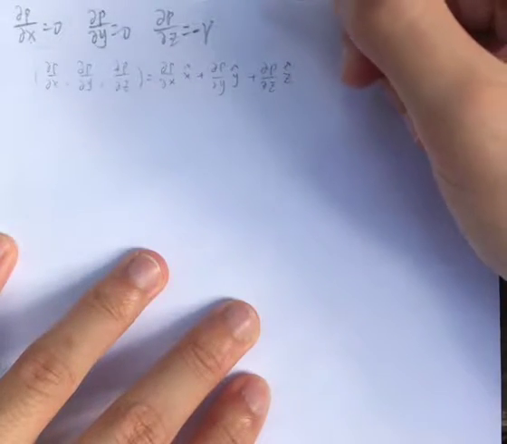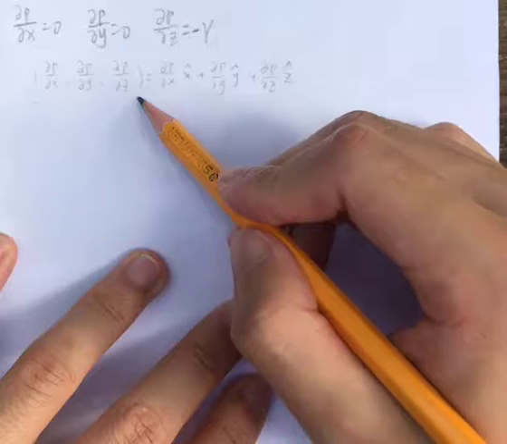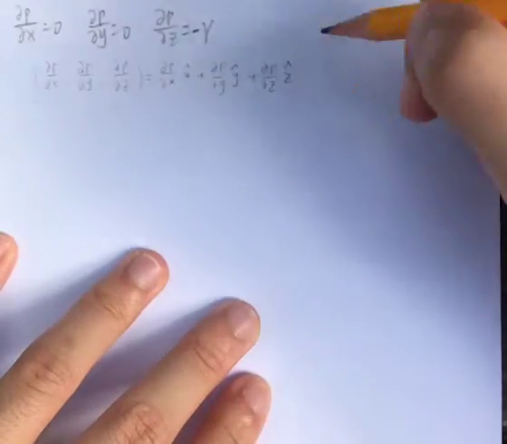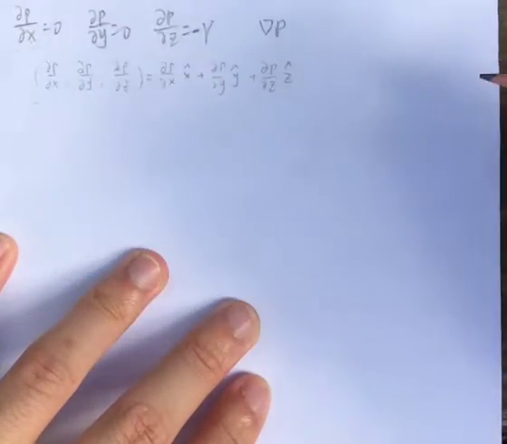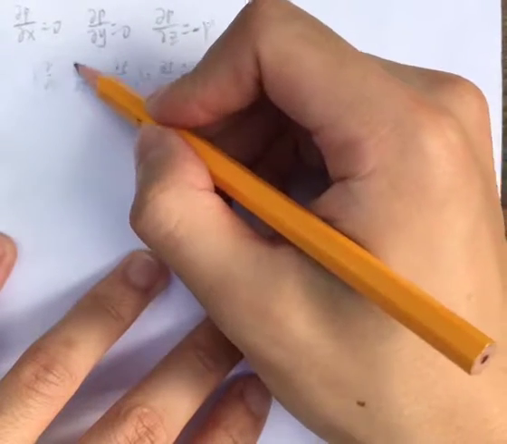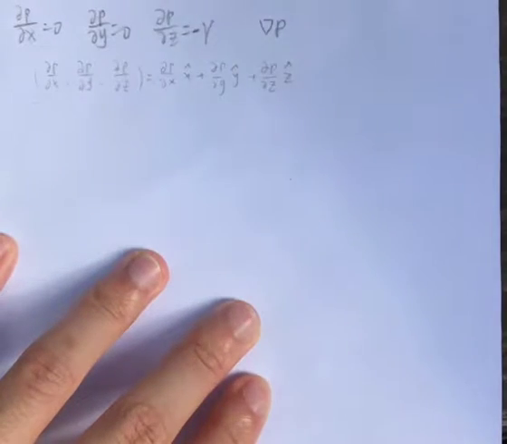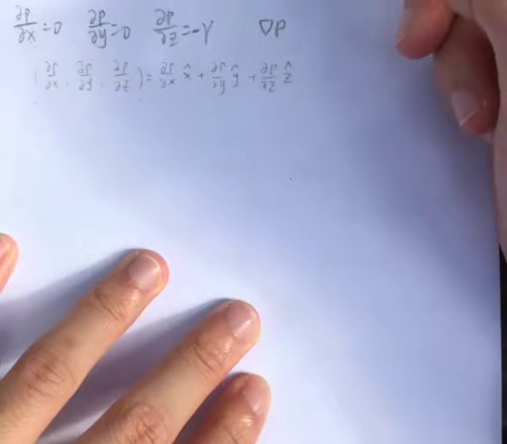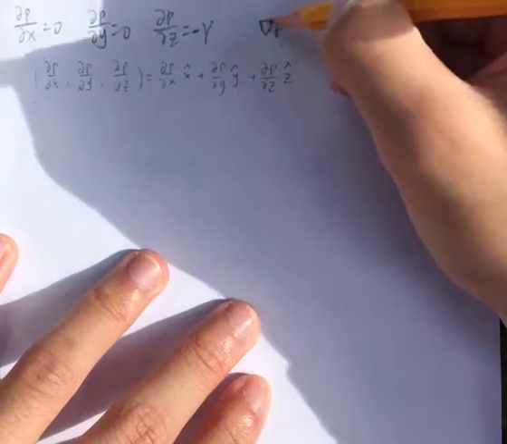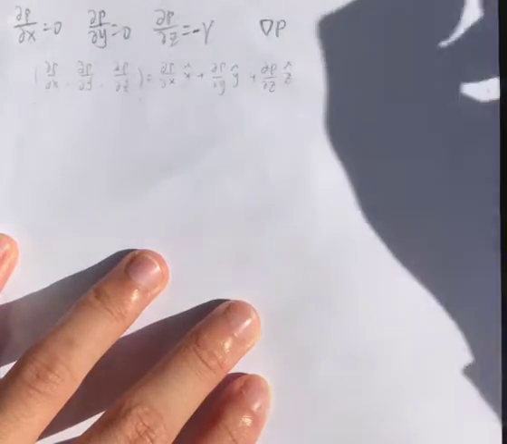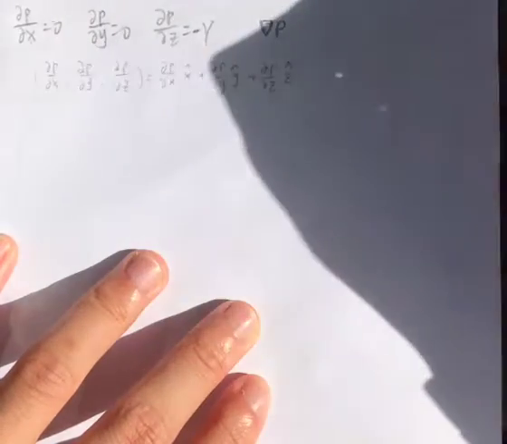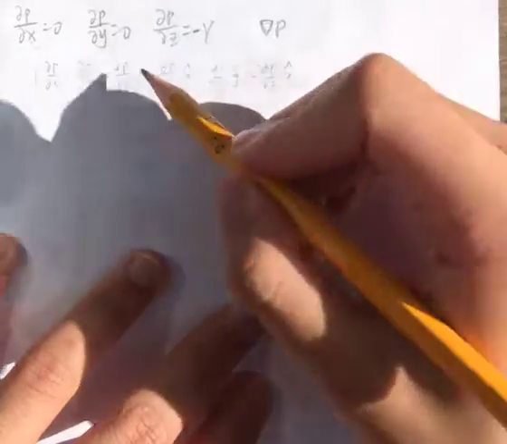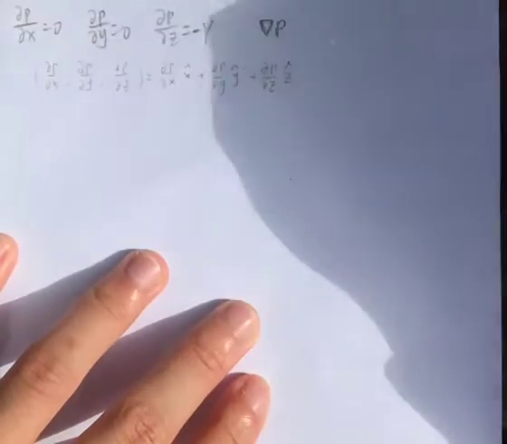Well, the bottom line is, what is this vector? This vector has a name. It's called the gradient of P. You know, d dx, d dy, d dz, this vector is an operator, essentially. This is called the nabla or del operator, and it's written this way, right? So the left-hand side will be the pressure gradient.